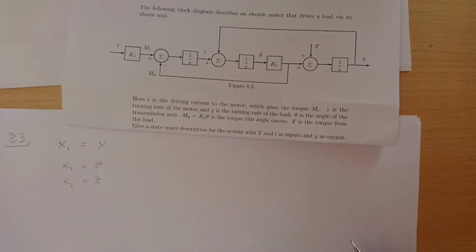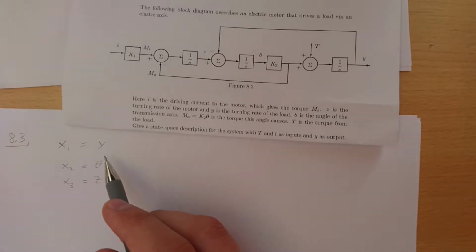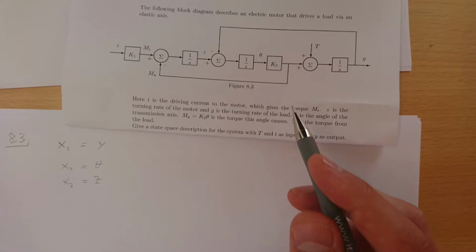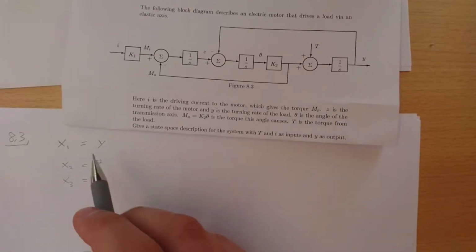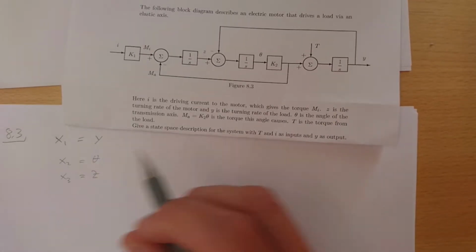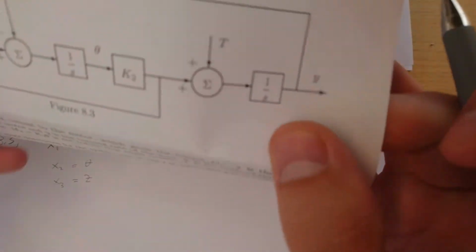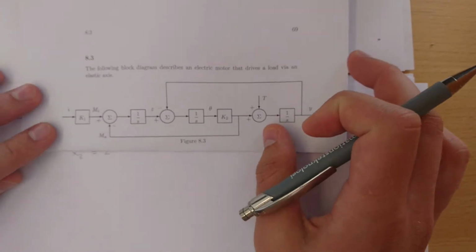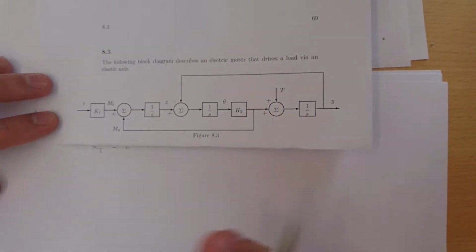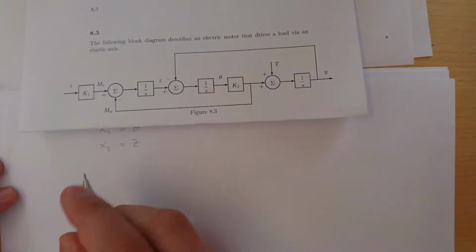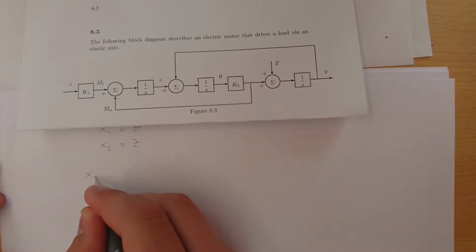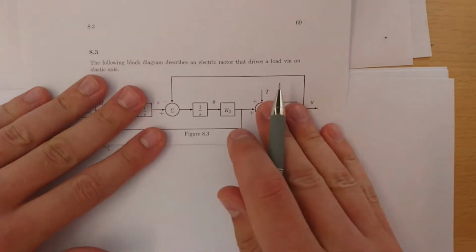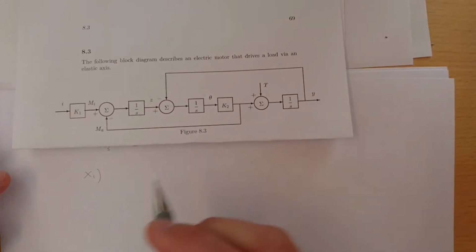And then what we need to do is to find the relations between these variables from this block diagram. So let us start with the first one, x1. I'm just going to flip this paper so we can have a look at the block diagram. Right, so let's start with x1 here. x1 and y is the same thing now.